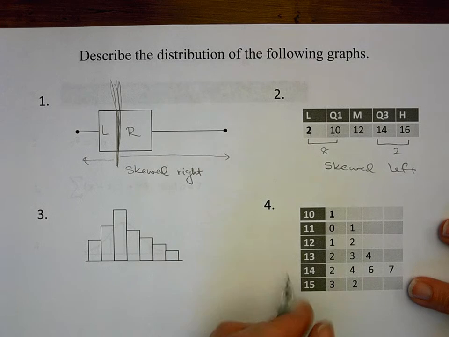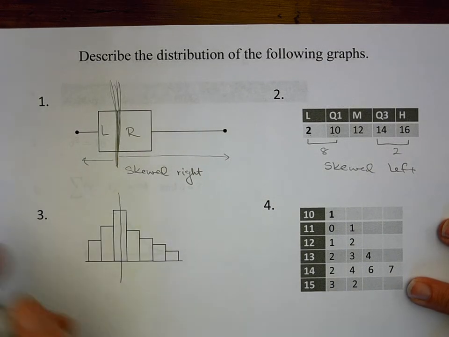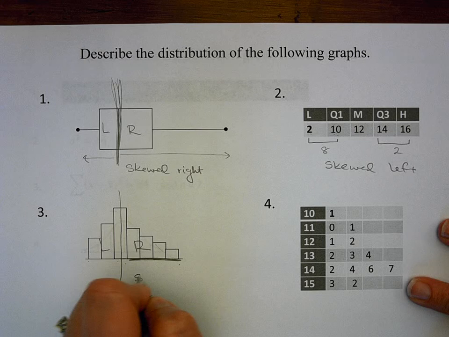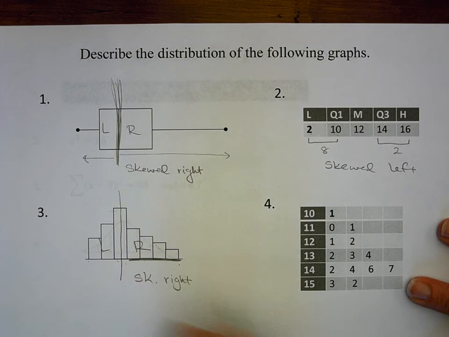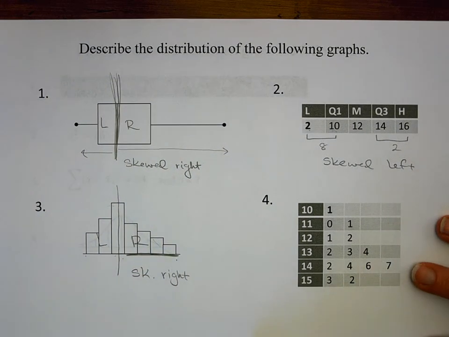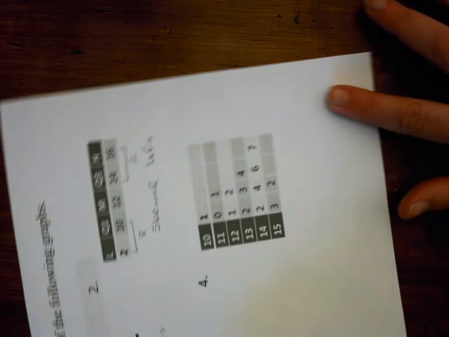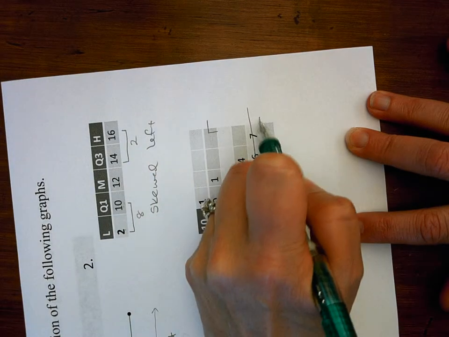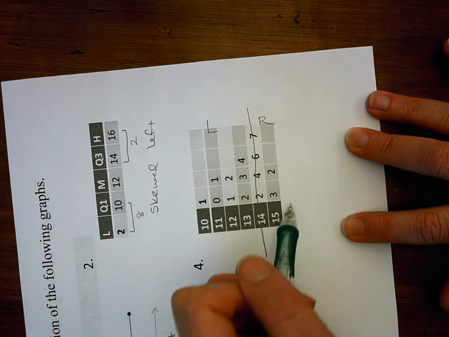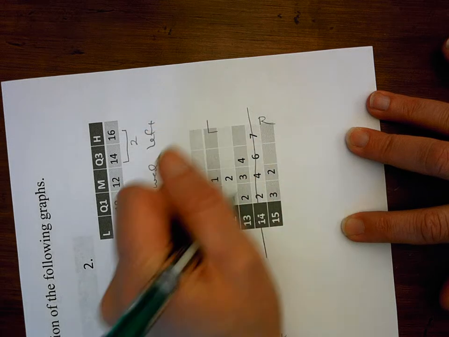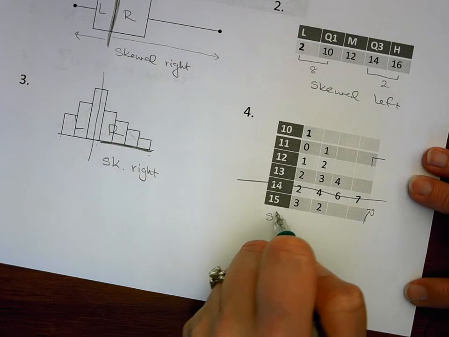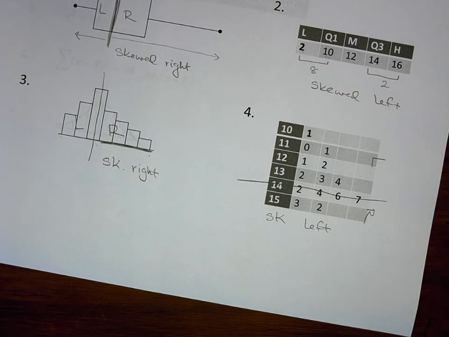So find my highest. Look to see what I have more of. And I'm going this way more, right? So we look at the tail, so this would be skewed right. For the stem and leaf, I'm going to turn it this way. Here's my highest value. So left and right, I have more this way, right? The bump is on the right, so it's going to be skewed left. If I look, there's more here. Okay, and that's it for this recording.